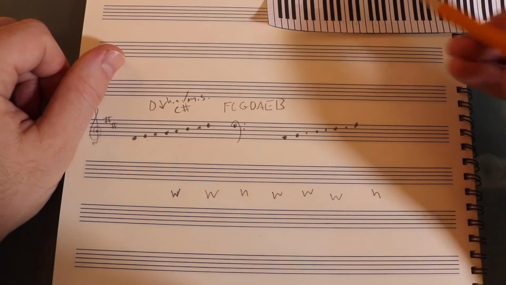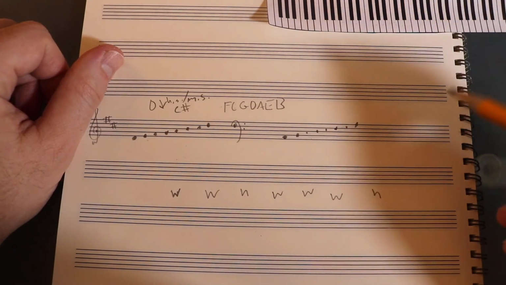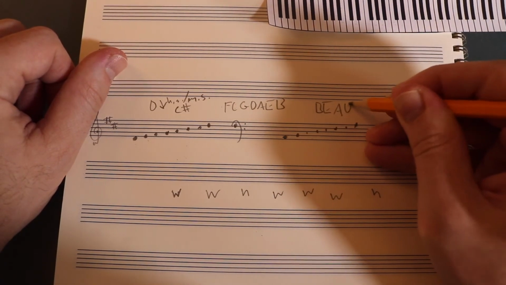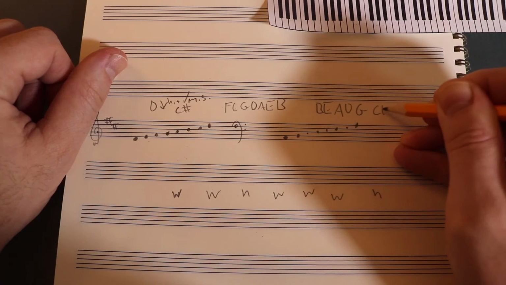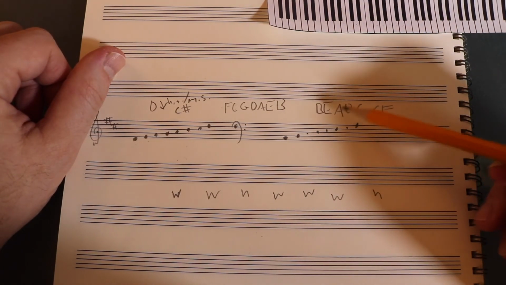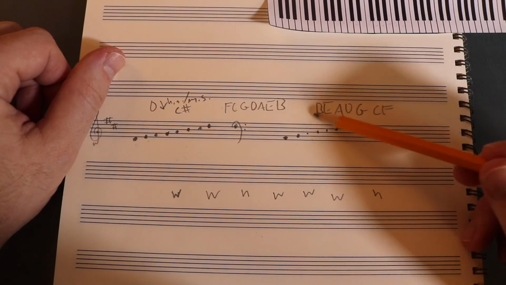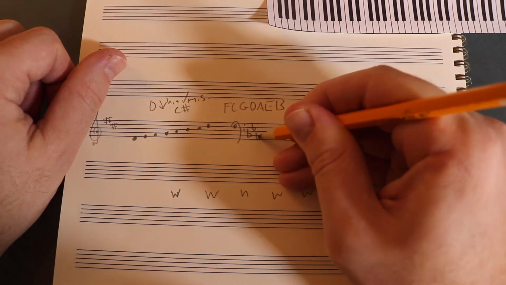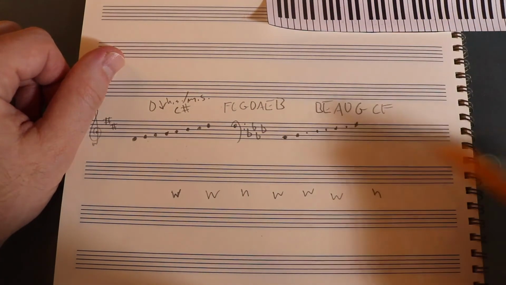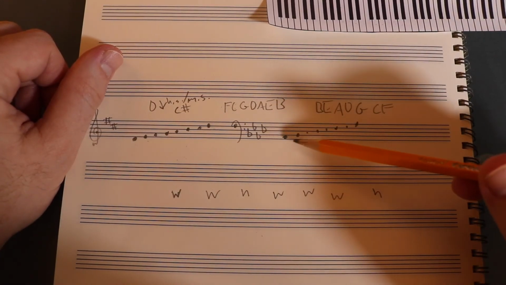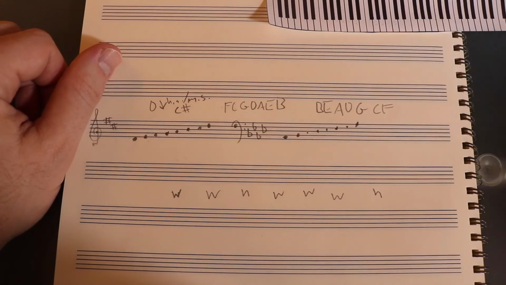Okay, now, in the flat keys, we have to know the order of flats. That's B, E, A, D, G, C, F. And A would be my second to last flat, and I can go 1, 2, 3, 4. If that's my second to last flat, I should have 4 flats. B, E, A, D. There's my A flat major scale. So this is the easier way to do it. Just go ahead and write all the notes from bottom to top and add your key signature.